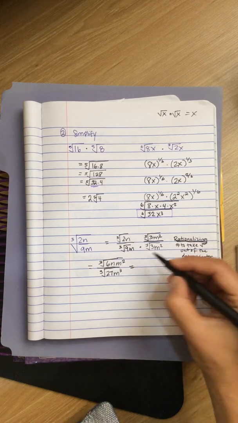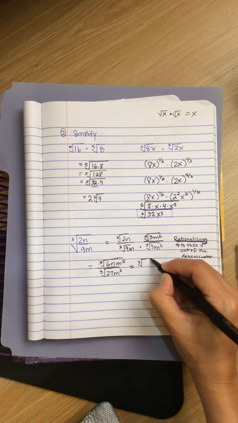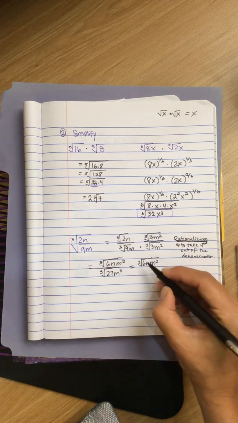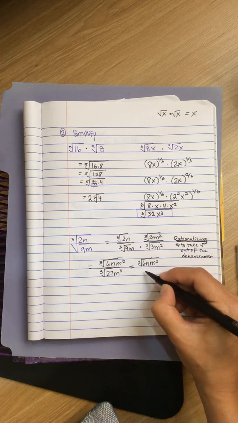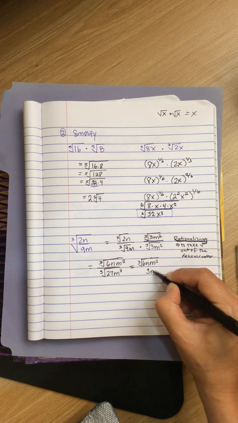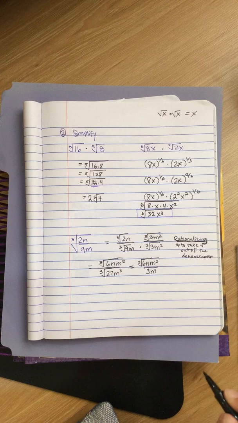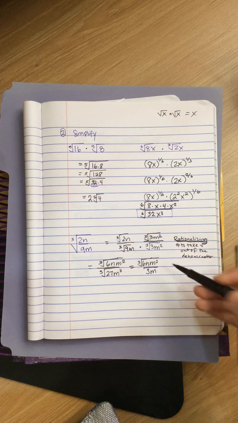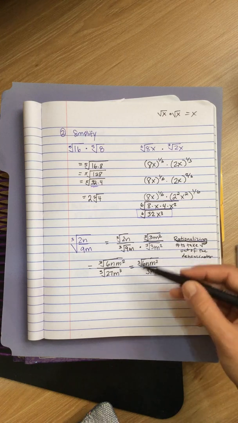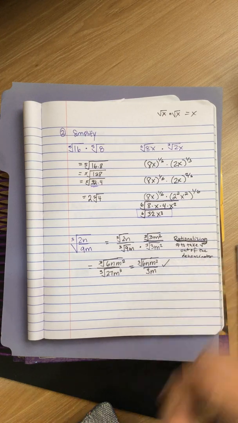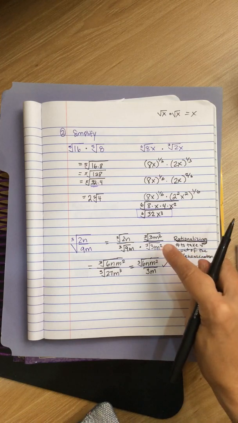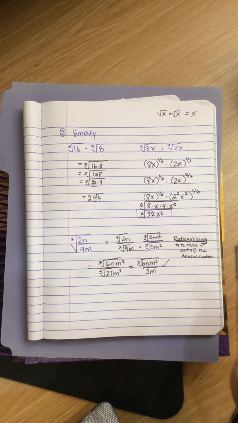All right, so now let's see what we have. I'm going to leave this here. And my perfect cube is now, the cube root of 27 is 3. The cube root of m cubed is m. Looking at the top, I can't do anything else to it. There's nothing I can factor out. So this is my final answer, and it's simplified simply because there is no radical in the denominator.